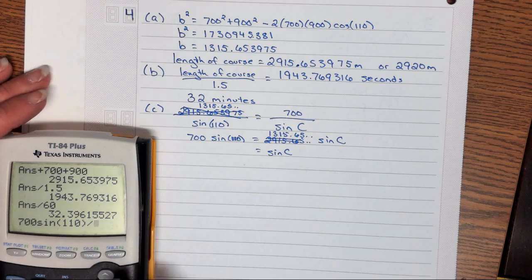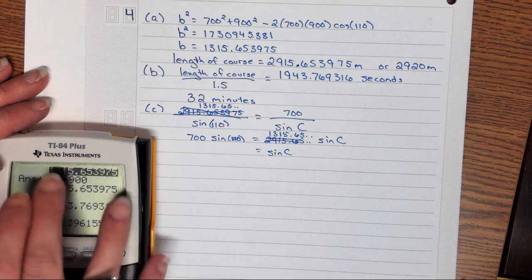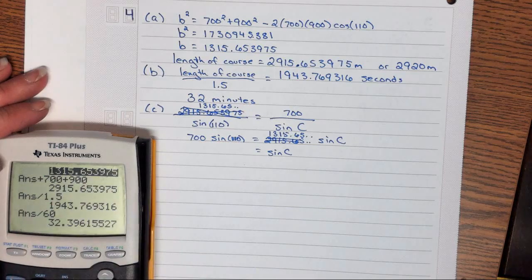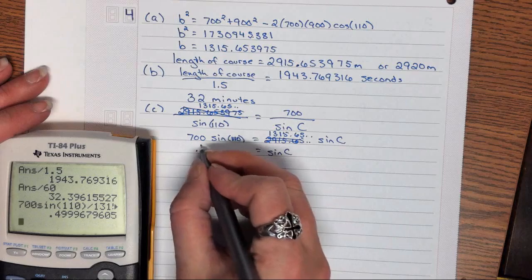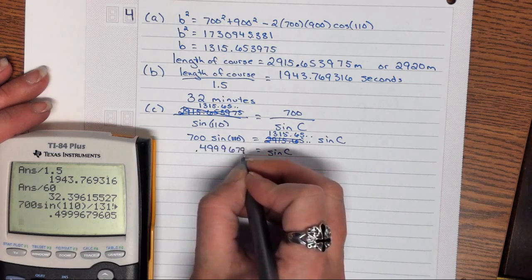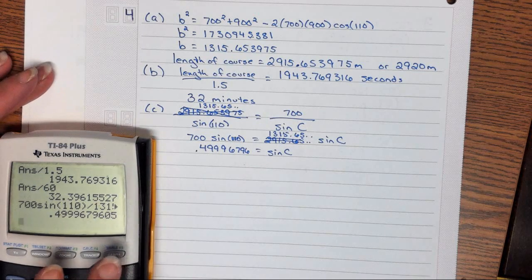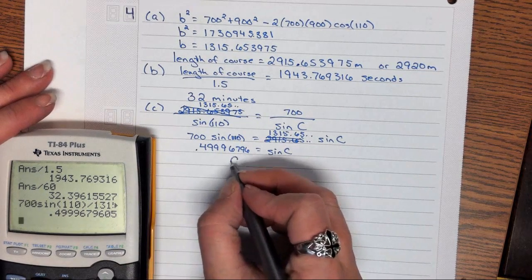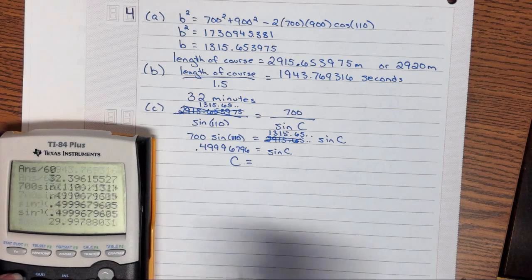So I want to go back and select that. You can actually arrow up and select the entire answer, so I don't have to type it all again. Now remember, that's what the sine of angle C is. So to get angle C, we need to take the inverse sine of what we just found.